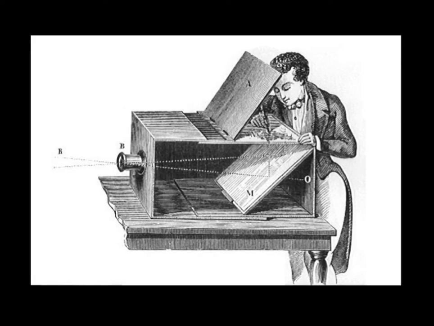The mirror does two things. Number one, it takes the image the light is projecting and transfers it to an area on the outside that the artist can then trace, and it also re-inverts the image so it's right side up. So now the artist doesn't have to stand inside the dark room or worry about an upside down image.